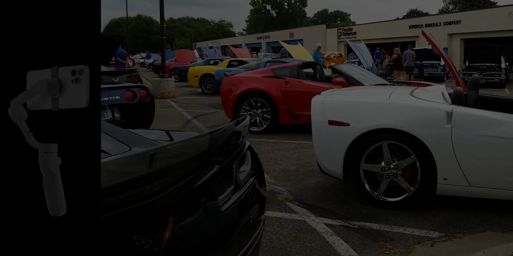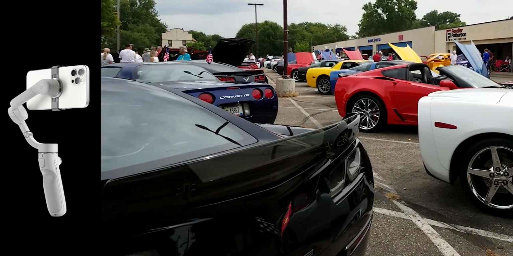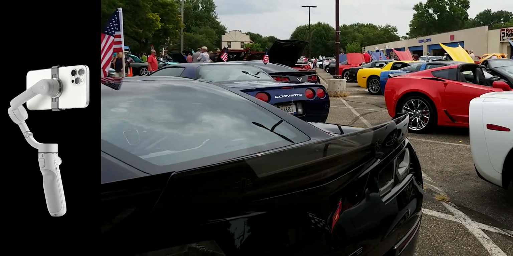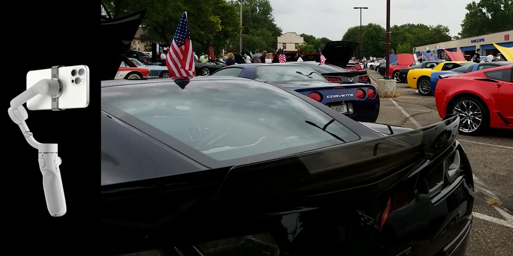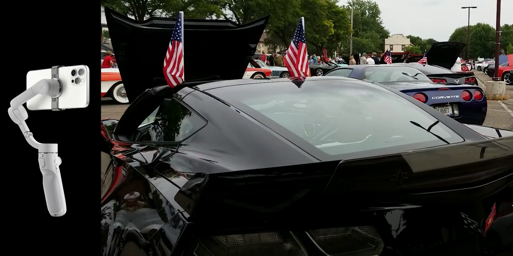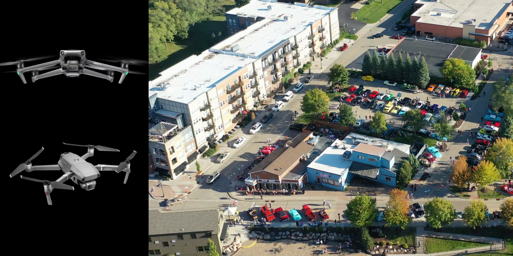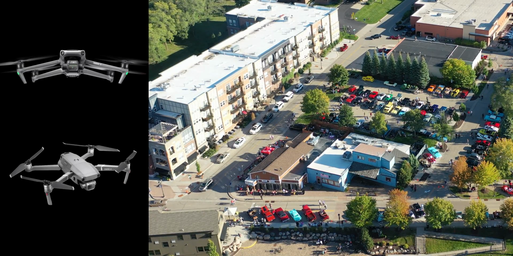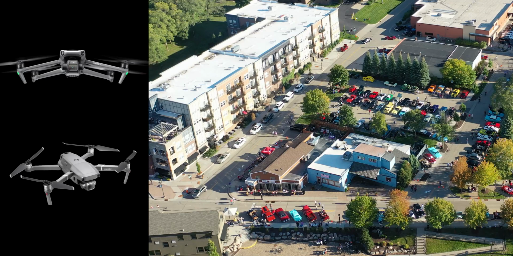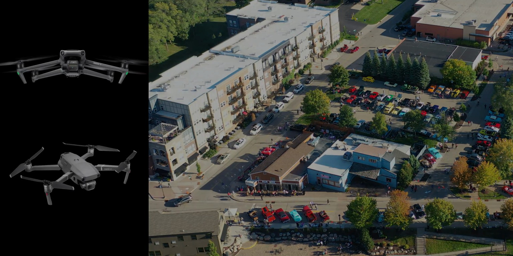So if you're a regular subscriber of mine and you do not own any DJI products, the DJI Osmo Mobile Gimbal is a little gimbal that sells for around $150 US that you can connect your phone to and create cool little time lapses and stabilize video as you're walking or moving about. And the DJI Mavic 2 and Mavic 3 drones I regularly use to shoot some of my overhead shots at car shows and events and things of that nature.